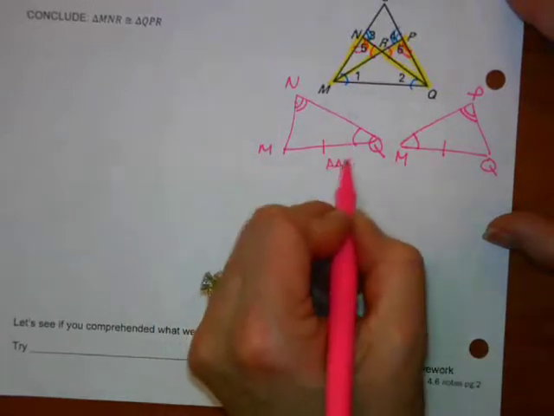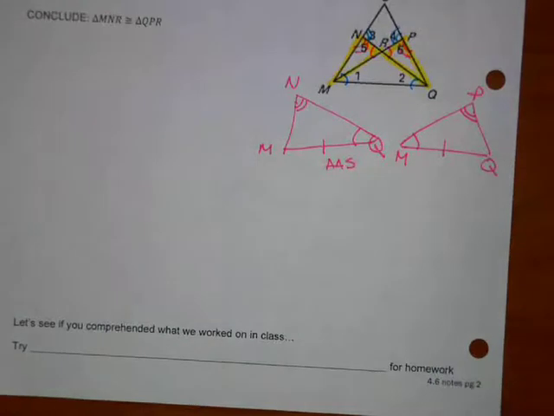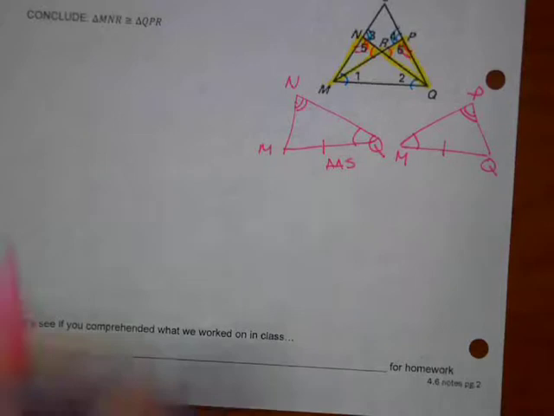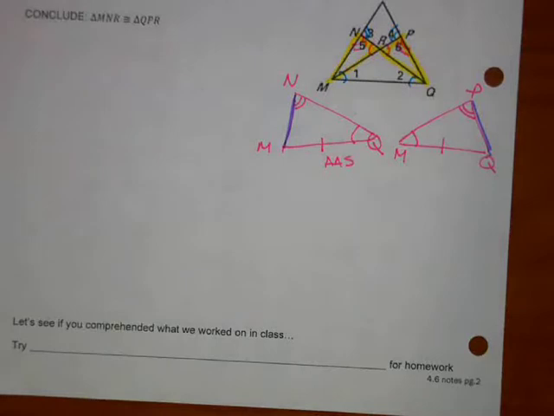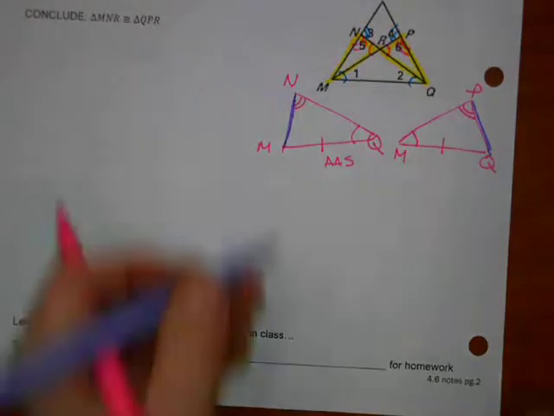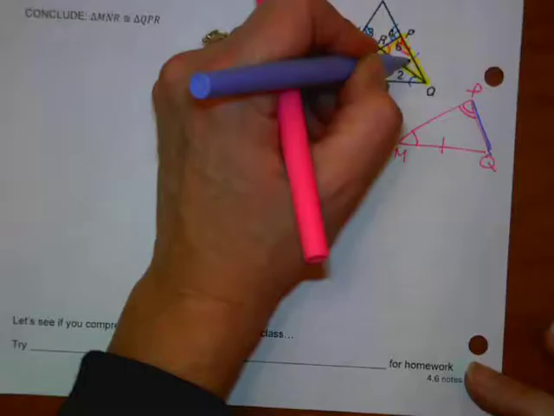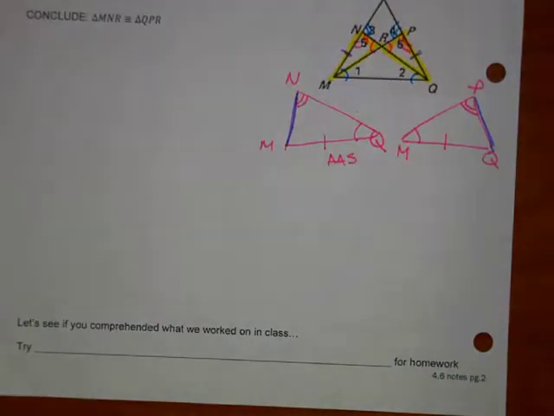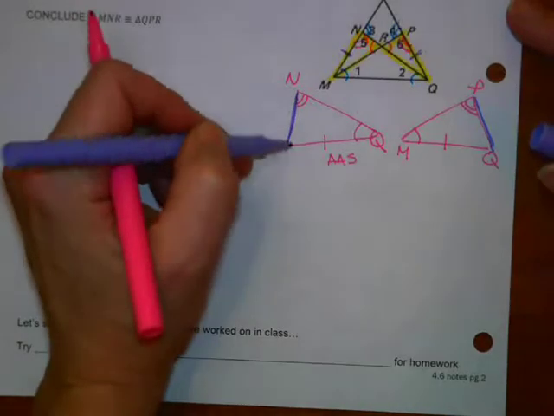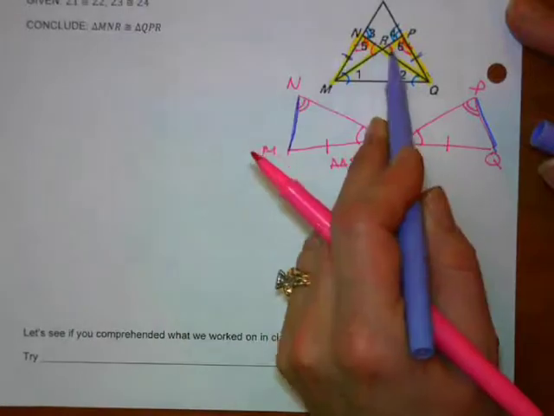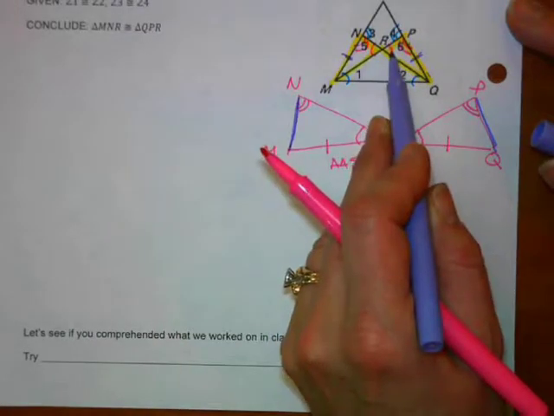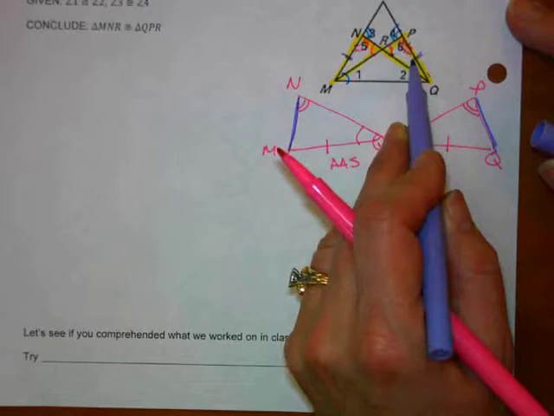Angle, angle, side. Okay, well, look at this. If they're congruent, then MN and PQ are congruent, right? By CPCTC. So that is congruent to that. Do you see it? Yes. MN is congruent to PQ. Then look inside our little triangle. What do we have? Angle, angle, side.